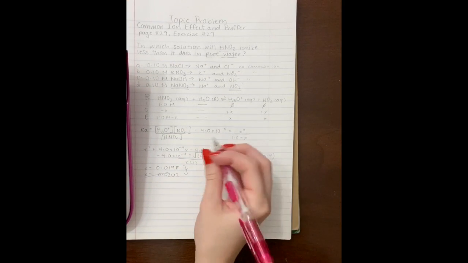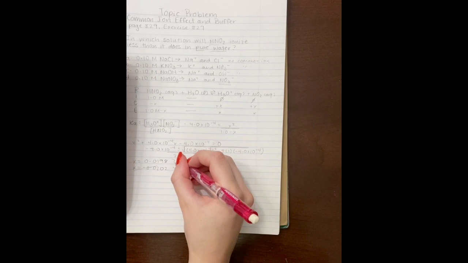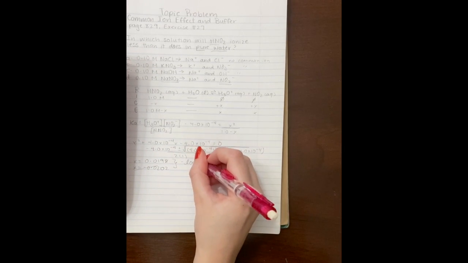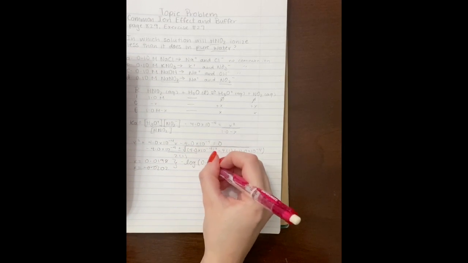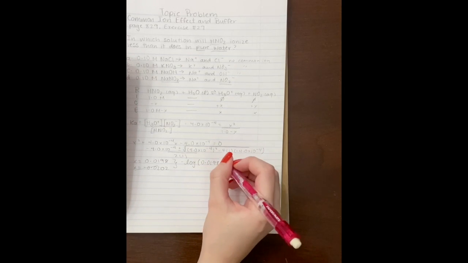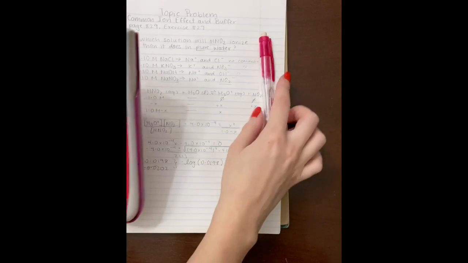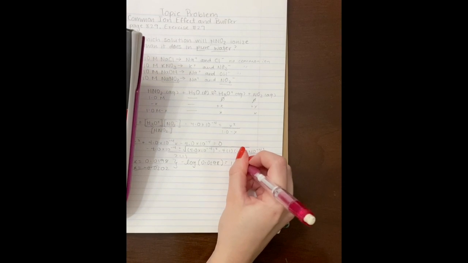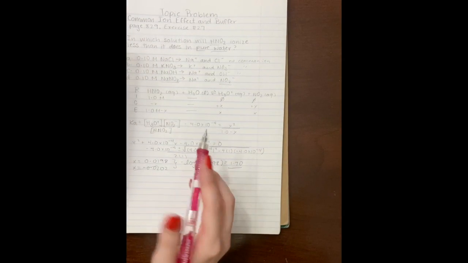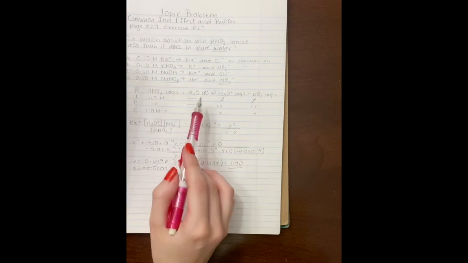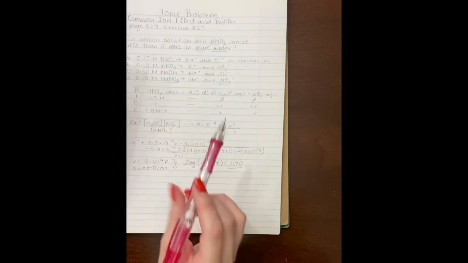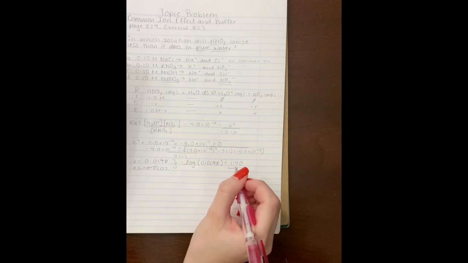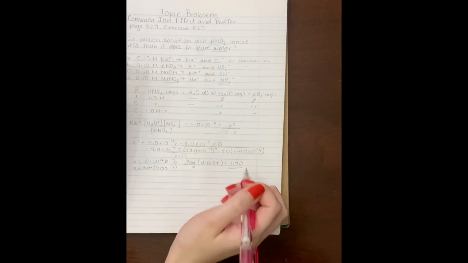And then finally, to find the pH, we take minus log of the concentration of the hydronium ion, which would be 0.0198. When we put that into the calculator, we get 1.7. So the pH of 1 molar nitrous acid in pure water is 1.7. So that is very, very acidic.